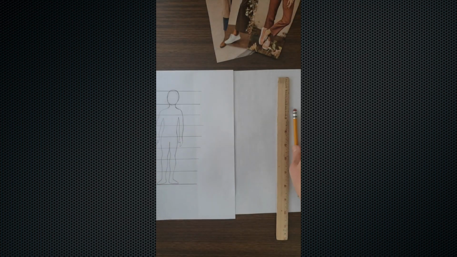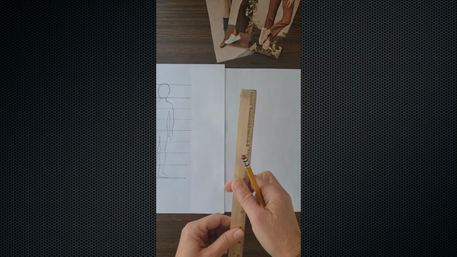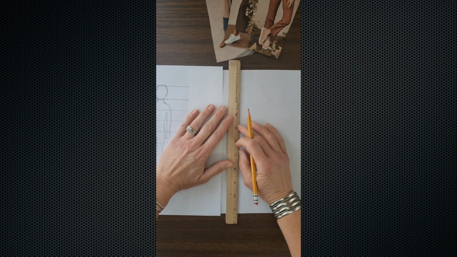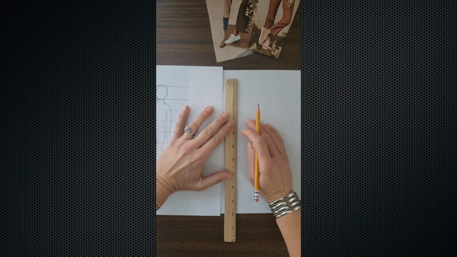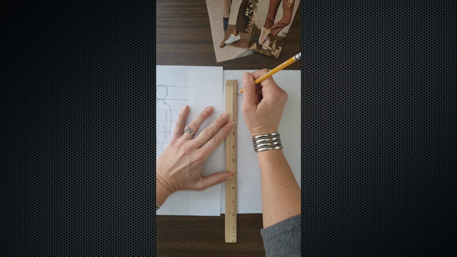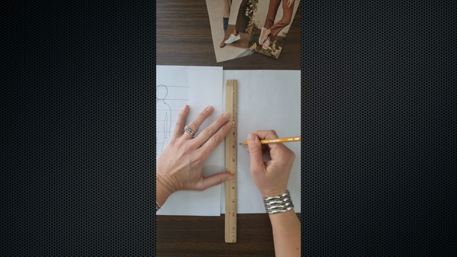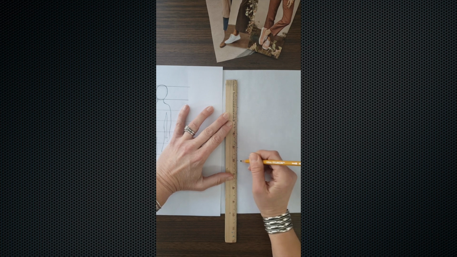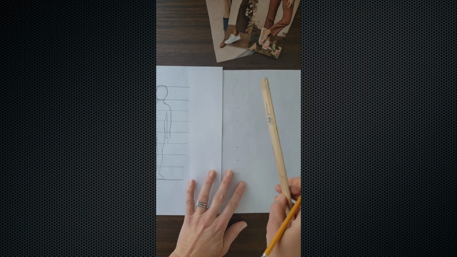Okay, so we're going to use a rule called the 8-head rule in order to draw the figure today. So you can use your ruler to mark out about 8 inches, okay? So I'm going to start right here. That's my first inch, second, third, fourth, fifth, sixth, seventh, 8 inches. Okay, so that's how long I'm going to make the figure.